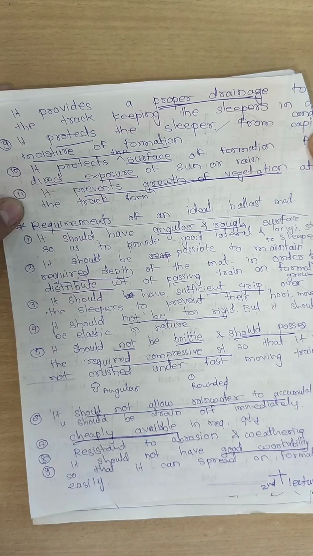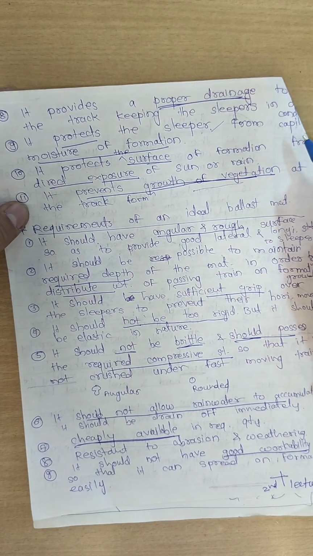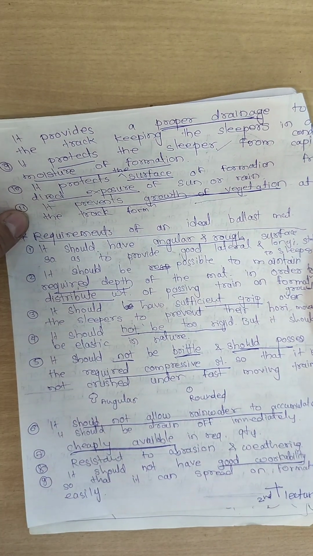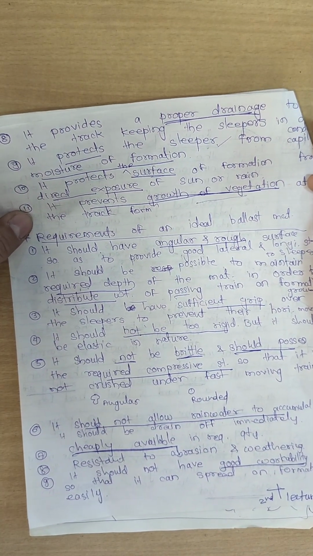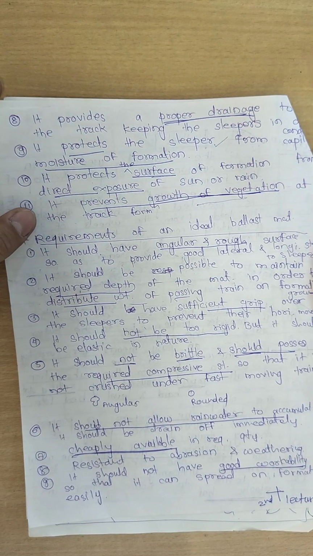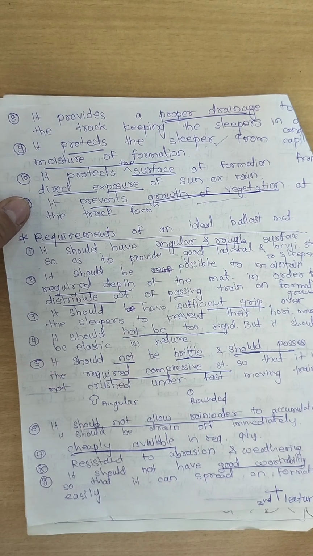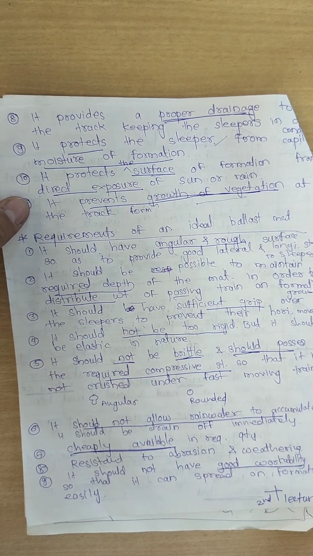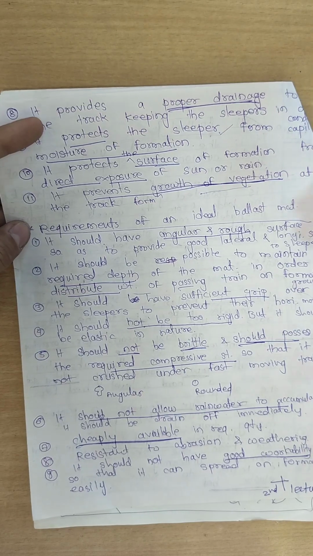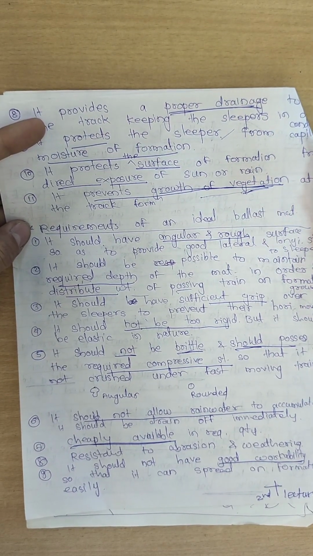And the next function of the ballast is it prevents the growth of vegetation at the track formation. Growth of vegetation should be avoided on the track for various reasons. For example, if vegetation grows near the track, it will create an obstacle to train movement. So we have to avoid vegetation, and this purpose is also fulfilled by our ballast.